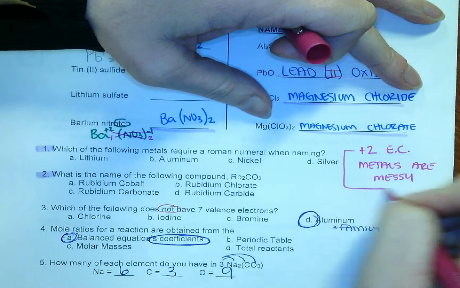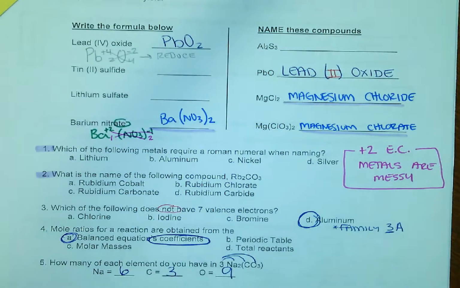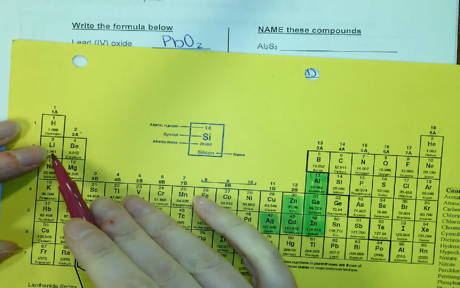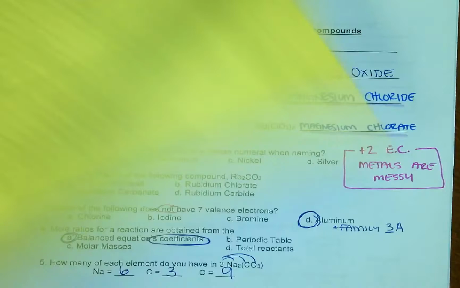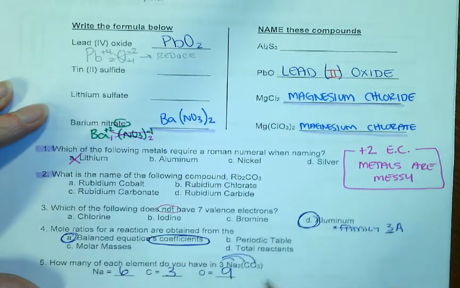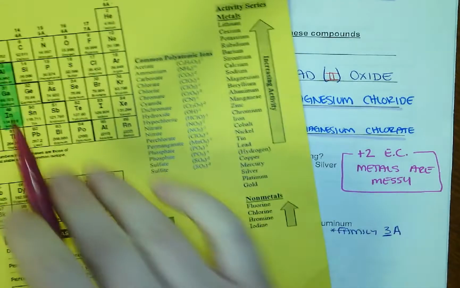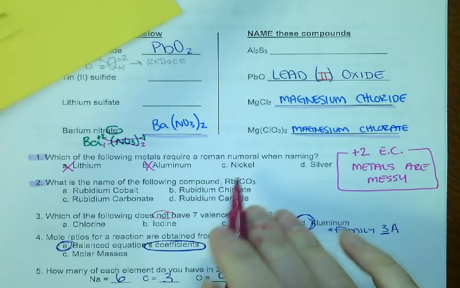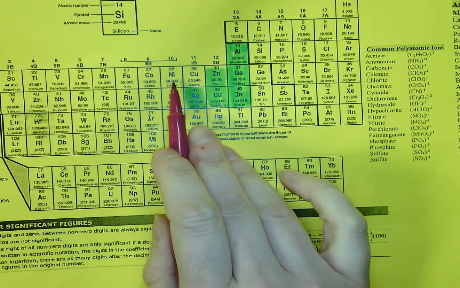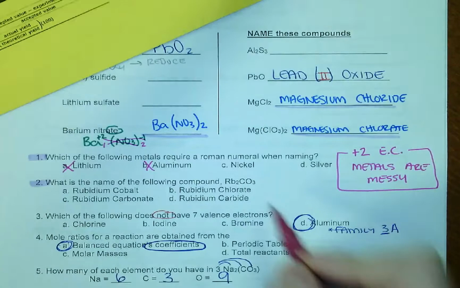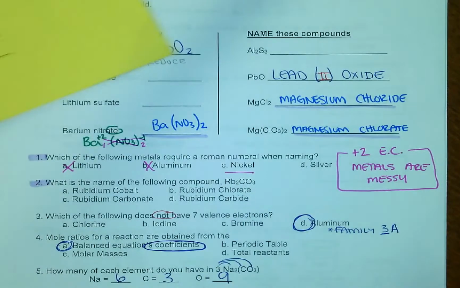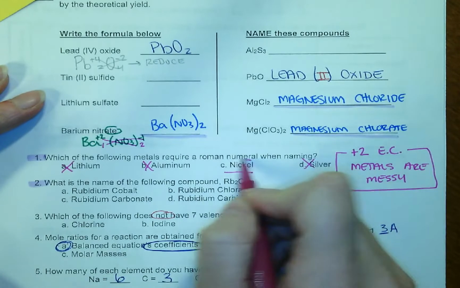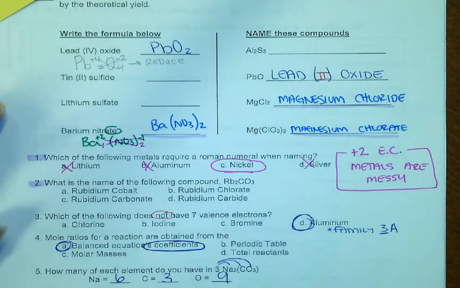Metals are messy. All 4 of these are metals. They're going to lose valence electrons. So we'd say lithium is in an A family. It does not get a Roman numeral. So I'm going to take out the garbage and say lithium doesn't need one. Aluminum is in the exception block, so it does not get a Roman numeral. Nickel is not in an A family or the exception block, so that looks like the right answer. And then I check silver and see that silver is in that exception block. So I can come back and grab this.